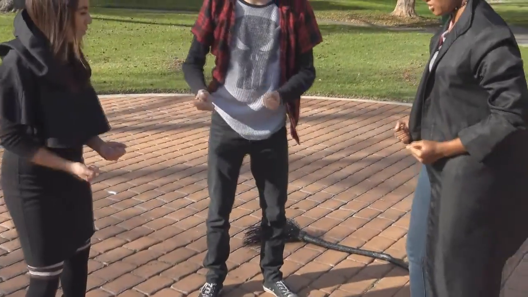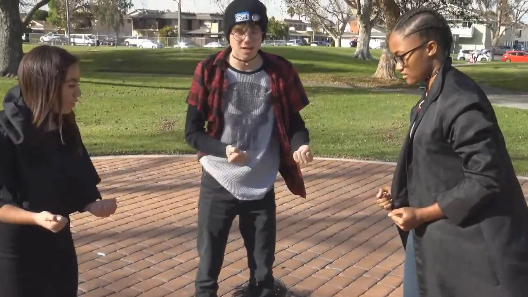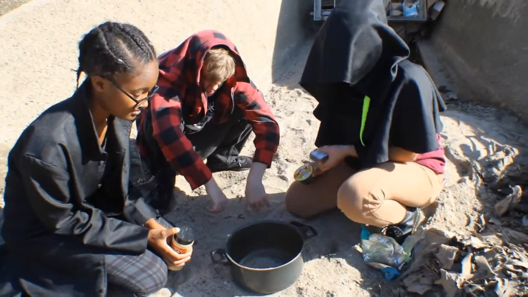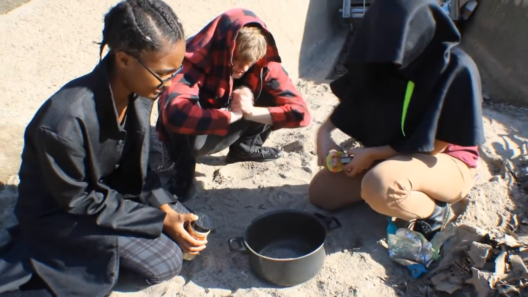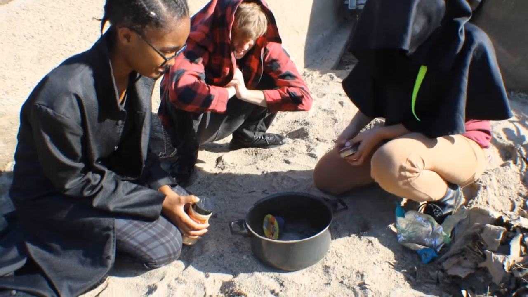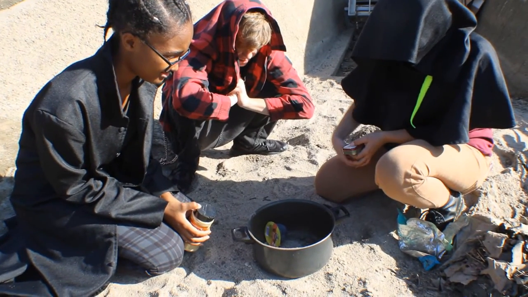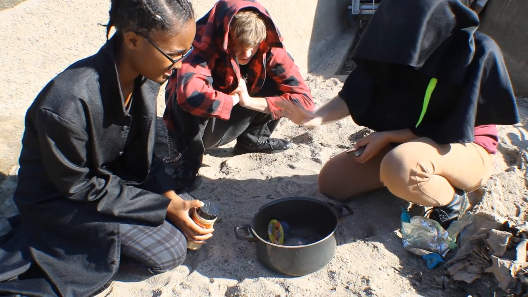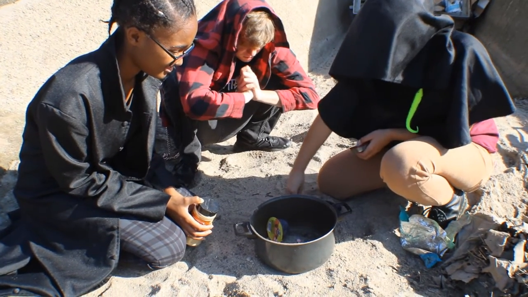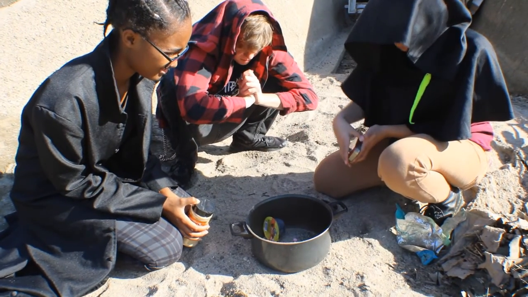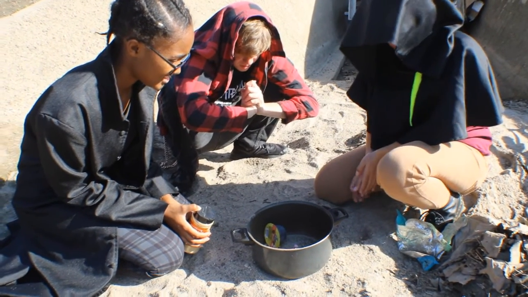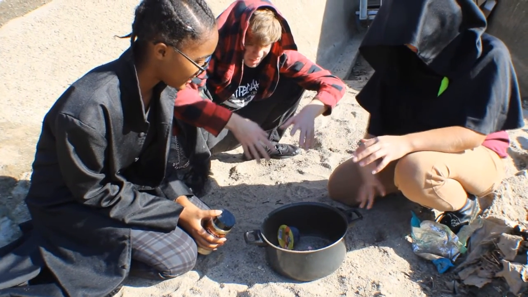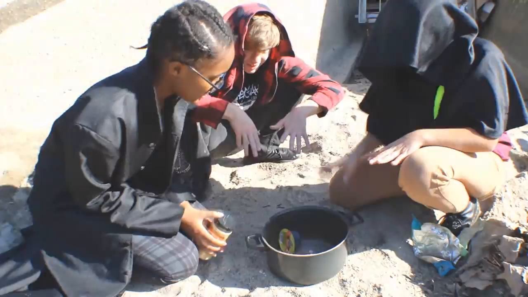Double, double, toil and trouble, fire burn and cauldron bubble. Fillet of a fenny snake, in the cauldron boil and bake. Eye of newt and toe of frog, wool of bat and tongue of dog, adder's fork and blindworm's sting, lizard's leg and owlet's wing, for a charm of powerful trouble, like a hell-broth boil and bubble. Double, double, toil and trouble, fire burn and cauldron bubble.